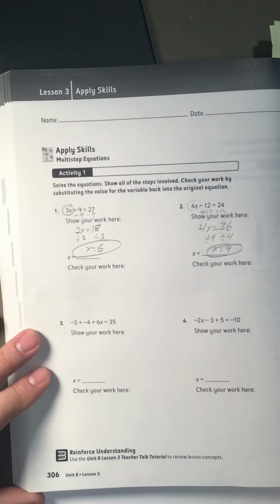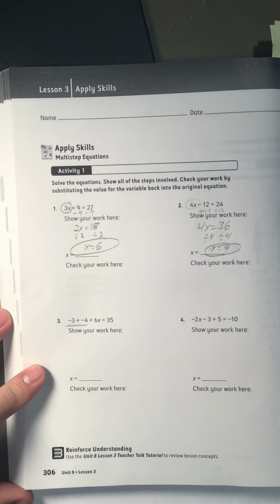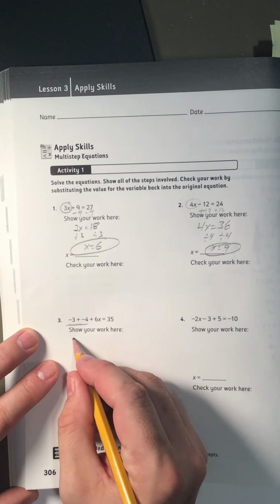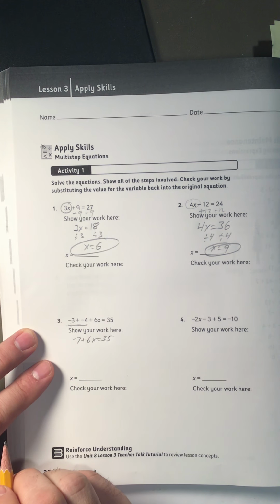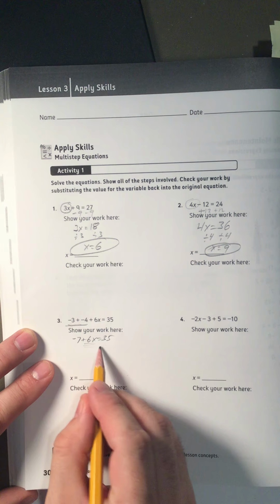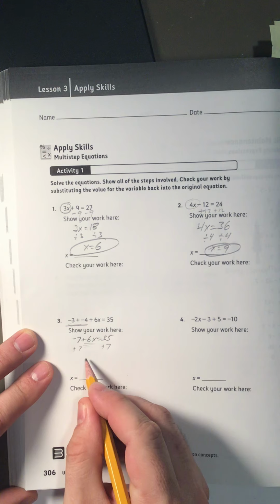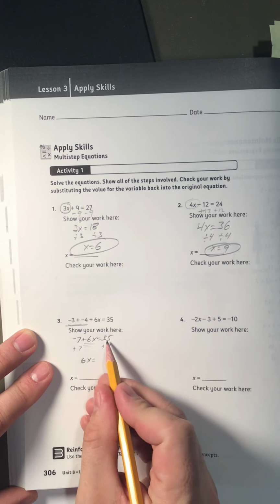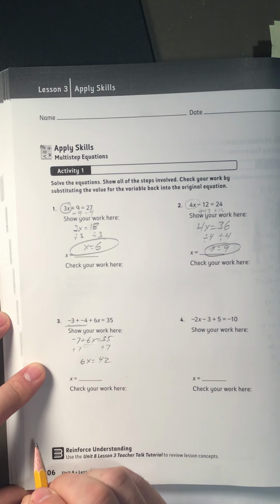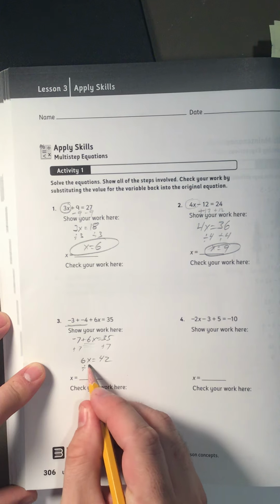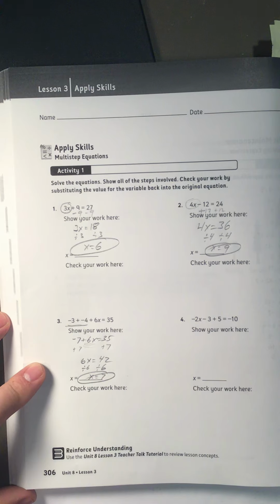Okay, last one we're going to do is number 3. This one, again, you can simplify. We can simplify that left side first. Negative 3 plus negative 4 is negative 7. Now I cannot simplify any further. Here's my x, so I'm not going to touch that. What's the opposite of a minus 7? I'm going to add 7. And I get 6x equals 35 plus 7, which is 42. 6 times what is 42? Again, if you cannot see it, divide by 6. Divide by the number in front of the x. And I get x equals 7.